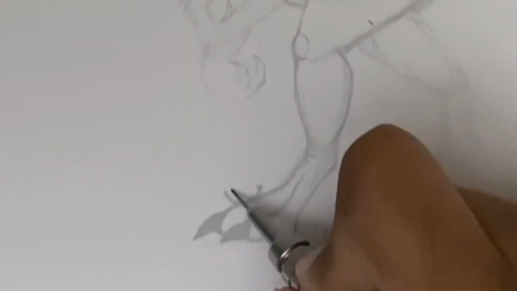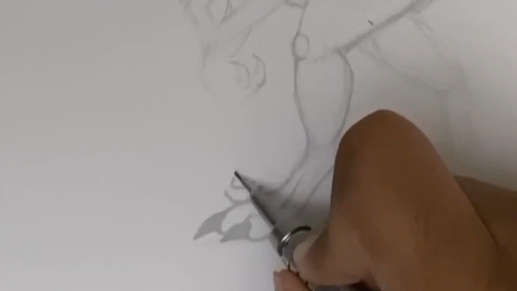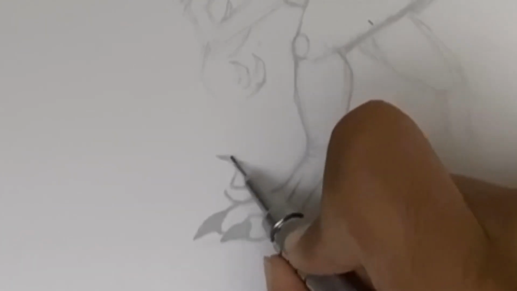Something that Beanie Draws actually taught me was to color in the claws to make them look more realistic, since most dinosaur claws are a very dark color compared to the rest of the body. And now starting on the dew claw, it's the longest claw out of all of the other claws, and it's going to sit sort of in a cup, if that's the best way to describe it, and it's going to be attached to the foot.